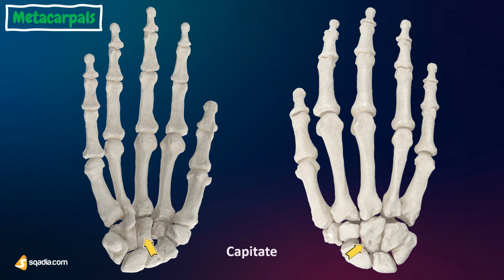The third or middle metacarpal articulates with the capitate bone. The fourth or ring metacarpal articulates with the hamate, as well as a small part of the capitate. The last one is the little metacarpal, which articulates with the hamate.